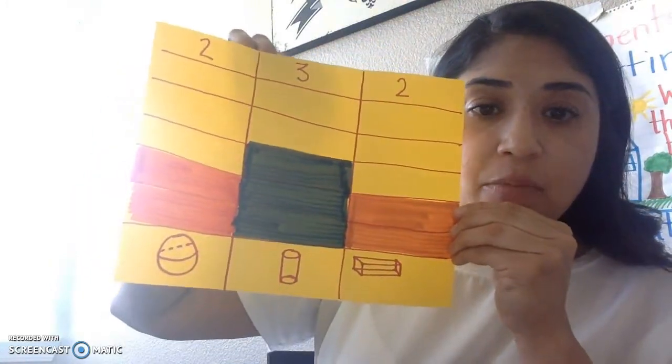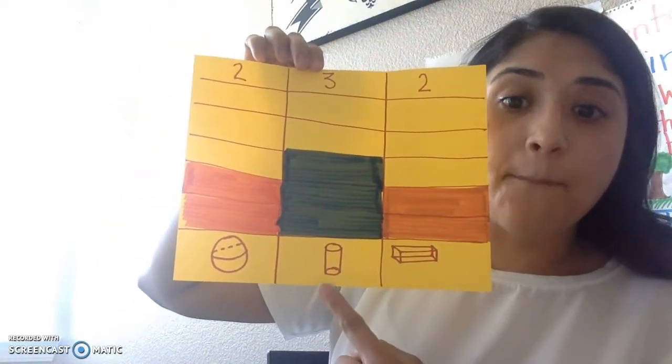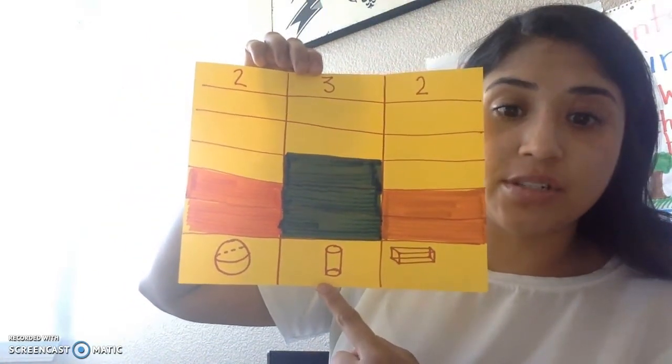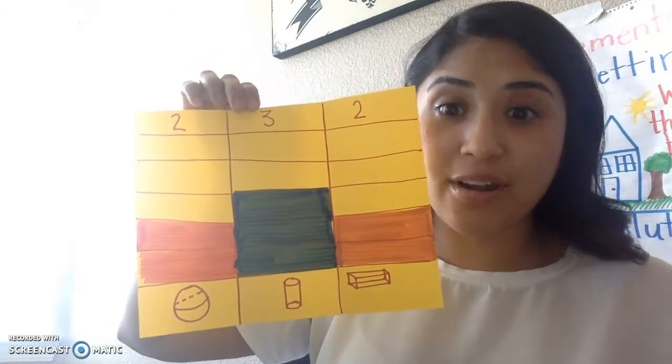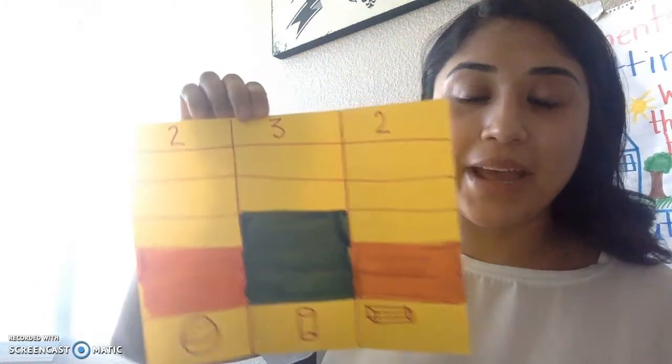And then I'm going to say I have more cylinders. 1, 2, 3. More means a higher number, right? I'll go ahead and explain that on your Nearpod, okay?